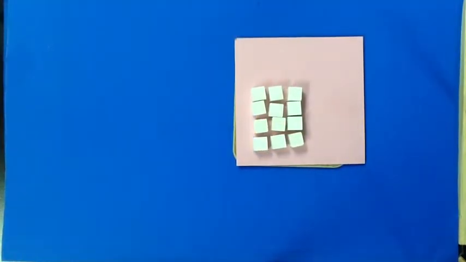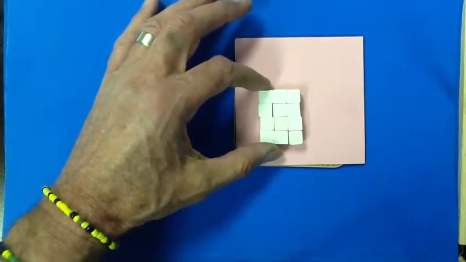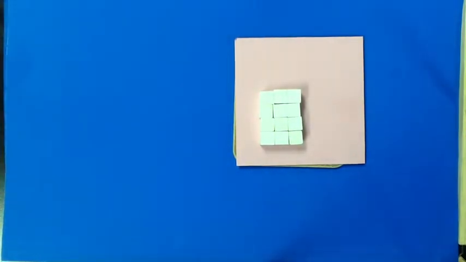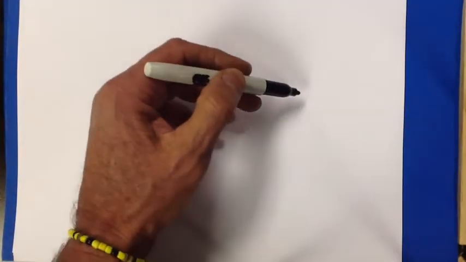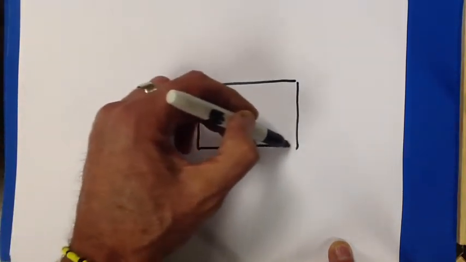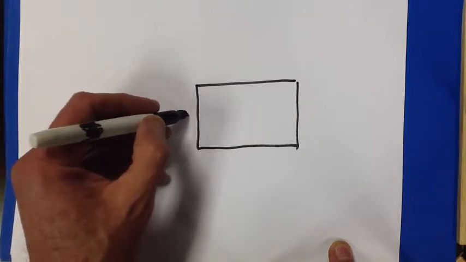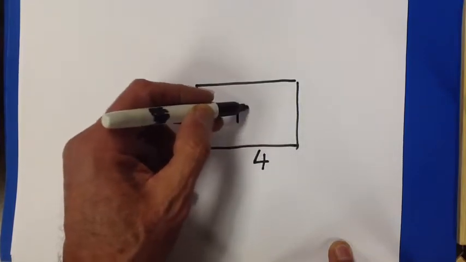Let me take my 4 lots of 3 or 3 lots of 4 and just put them together like that, and we've now got a rectangle. And the area of this rectangle will be 12 squares. So, let me move that out of the way. I'll finish with that, because now let's draw a picture of that. I've now got my rectangle. There's my rectangle. And let's say I've got 3 lots of 4. And I know that my area will be 12 squares.